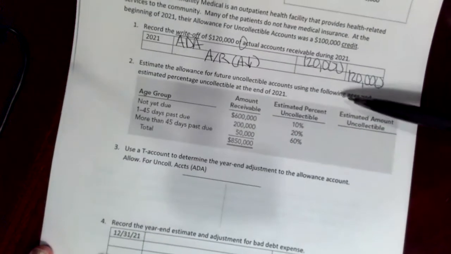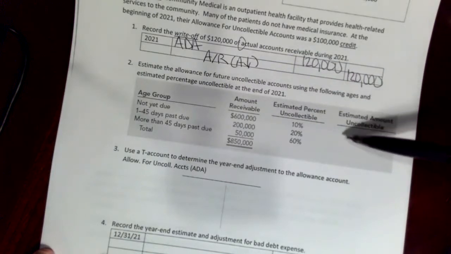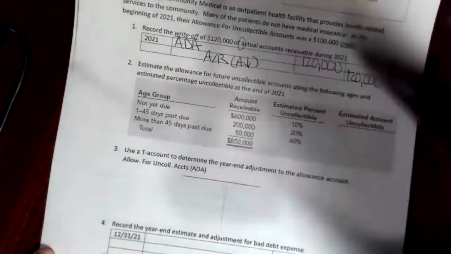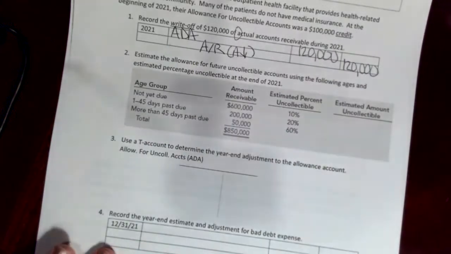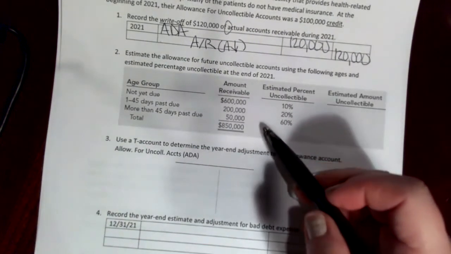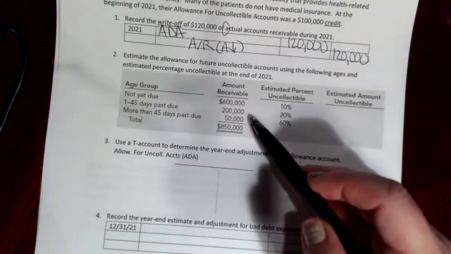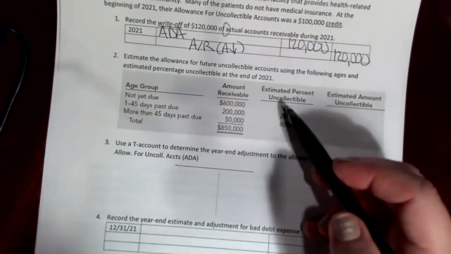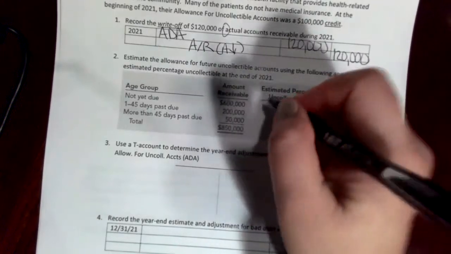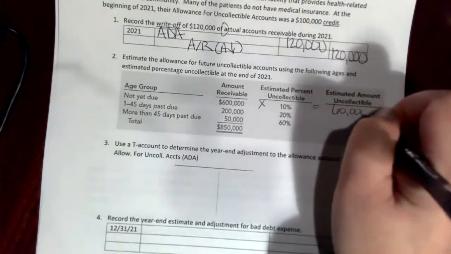So estimate the allowance for future uncollectible accounts at the end of the year, looking at this amount. So here's an aging problem, like I said, you guys would have. So at the end of 2021, they had $600,000 worth of AR that had not been collected yet. And they said 10% of that is usually not collected. So 600,000 times 10% is $60,000.